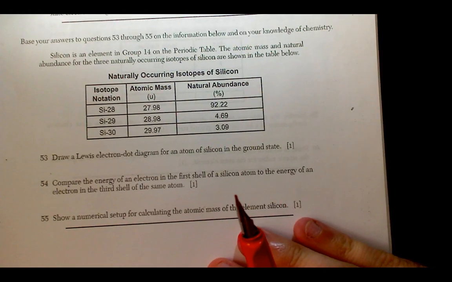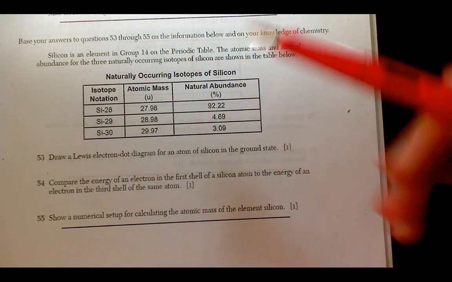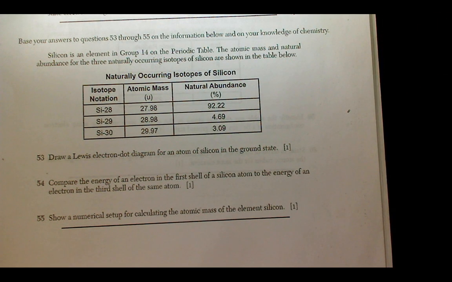All right, those 2 questions. Next little batch of 3 questions now with this picture. It tells us here 53 through 55 are all based on this thing at the bottom. Silicon is an element in group 14 on the periodic table. It's group 14, that's the 14th column. The atomic mass and natural abundance for the 3 naturally occurring isotopes of silicon are shown in the table below.